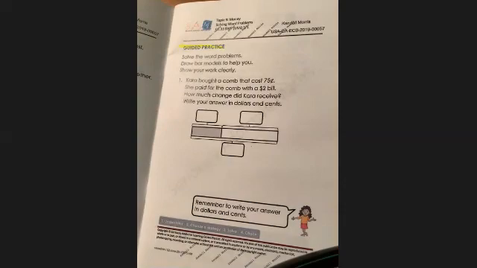Kara bought a comb that cost 75 cents. She paid for the comb with a $2 bill. How much change did Kara receive? Write your answer in dollars and cents. Perfect. So this one, the bar model is already drawn for us. All we have to do is fill in those blanks and then solve.